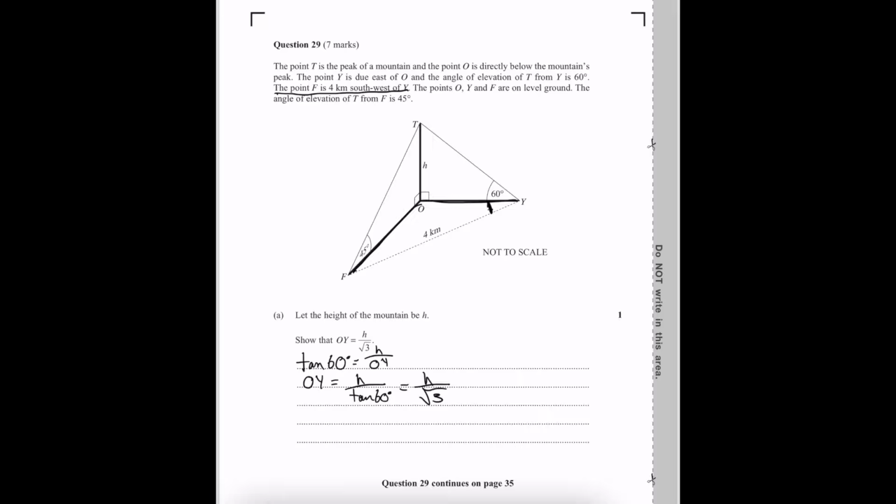The point F is 4 kilometers southwest of Y. Now, if I draw a north line here, southwest is there. If it's southwest, what we should know is that the bearing is 225 degrees.